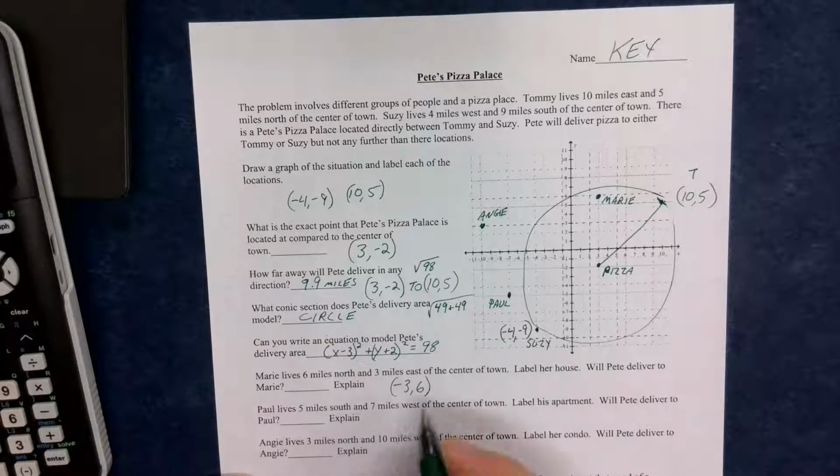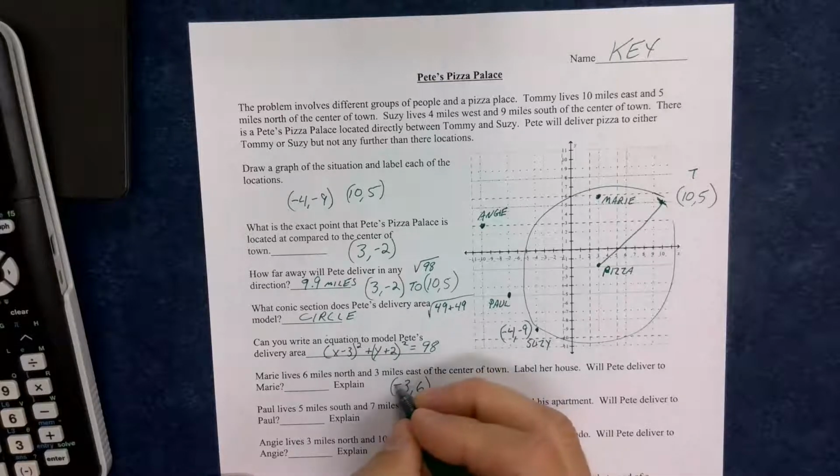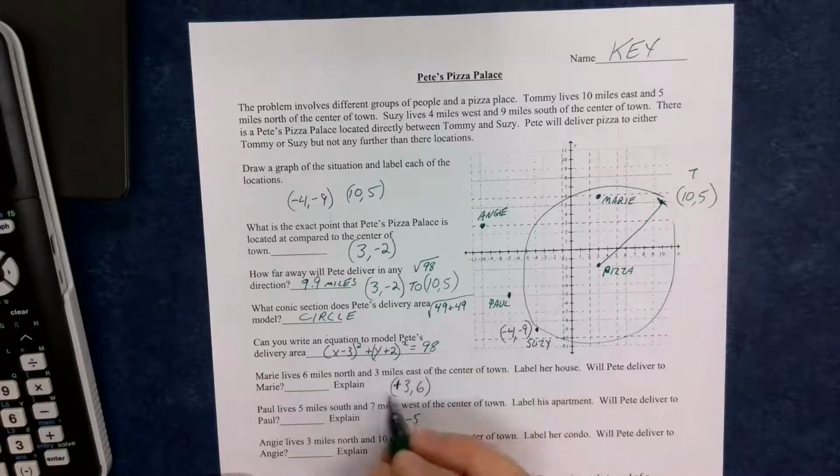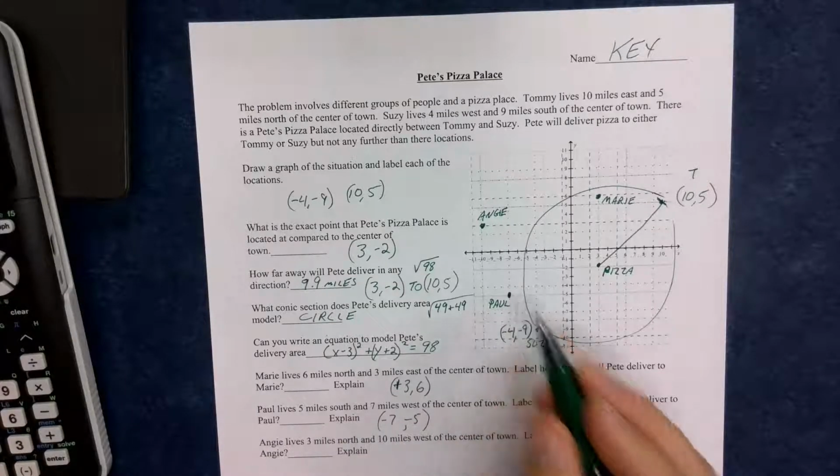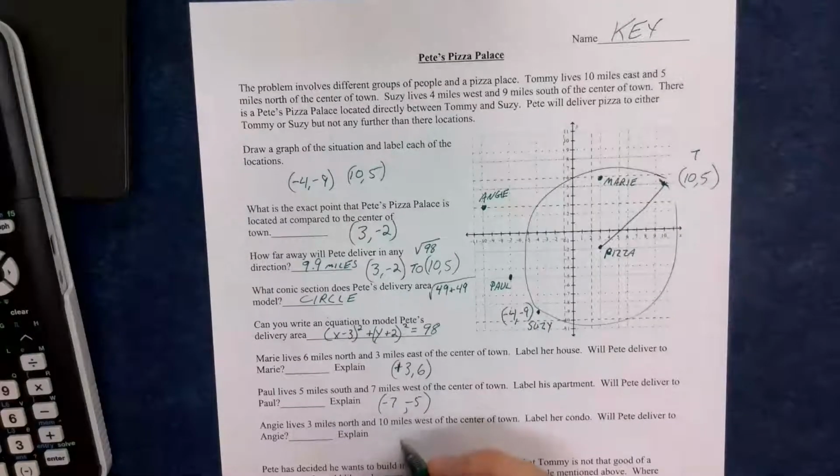And 5 miles south, that's a -5 for the y, and 7 miles west, sorry, that's a positive 3 east, that way. And this is 5 miles south, that's a -5, 7 miles west, so (-7, -5), that would be Paul. And then Angie is a (-10, 3).